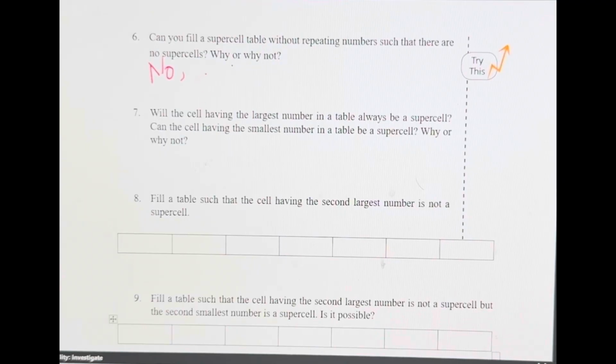Why? They have asked why or why not. Because even if we write in ascending order, or descending order maybe.